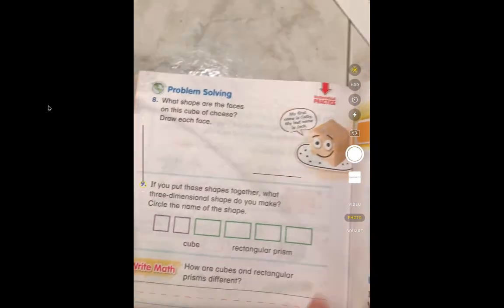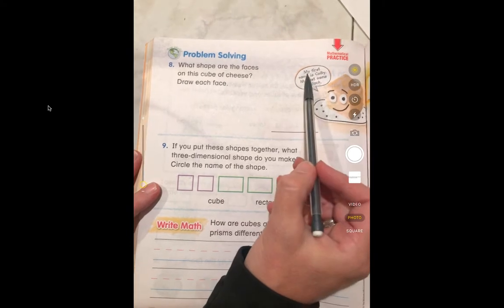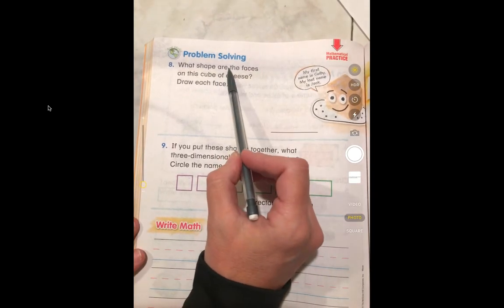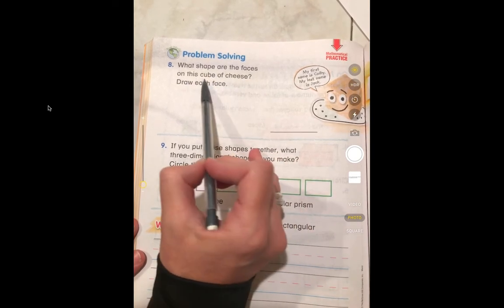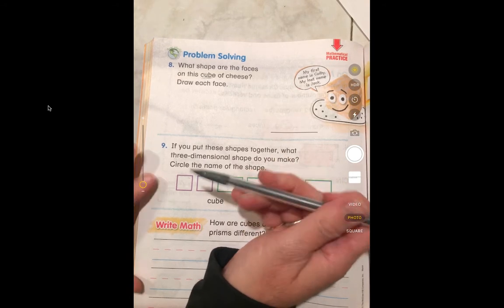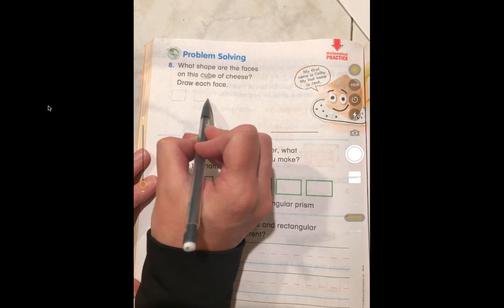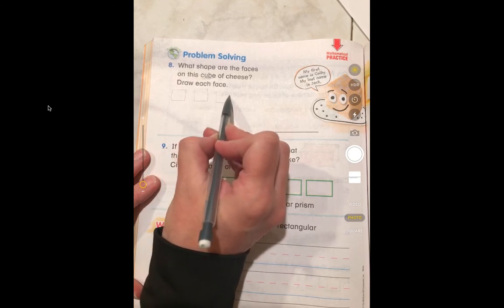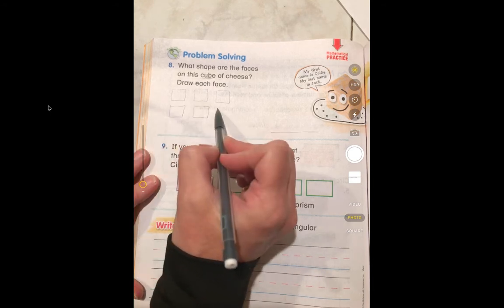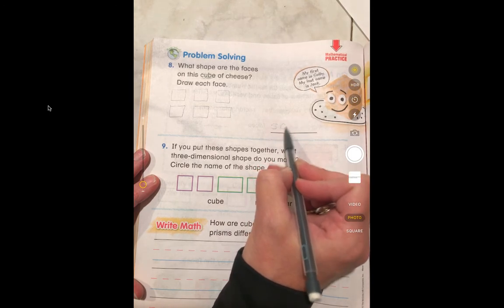To 714. All right, there's a loaf of bread. Oh, maybe it's cheese. It's cheese. My first name is Colby. My last name is Jack. What shape are the faces on this cube of cheese? So they even told us, draw each face. Well, if it's a cube, it's a square. And how many faces would it have? Good. You remembered. 6 faces. And we would write square.